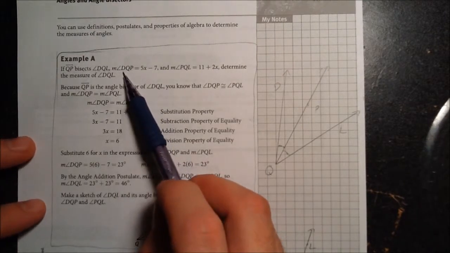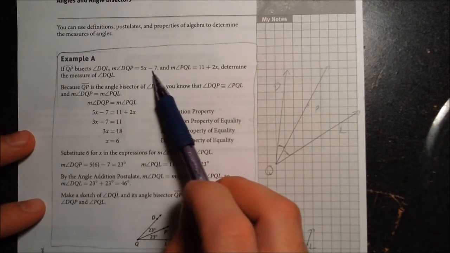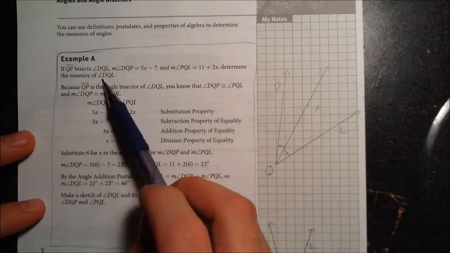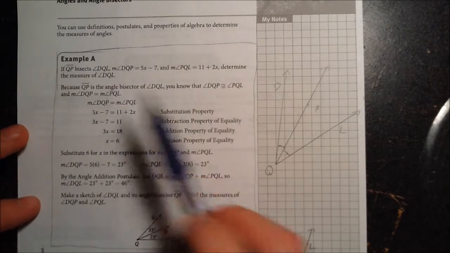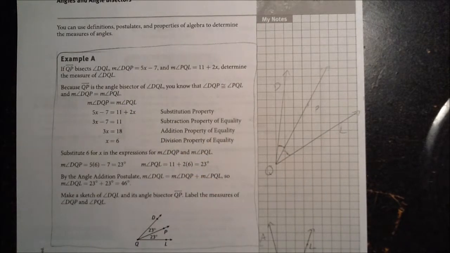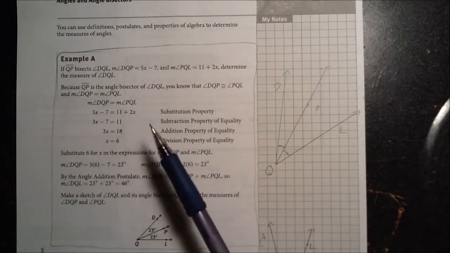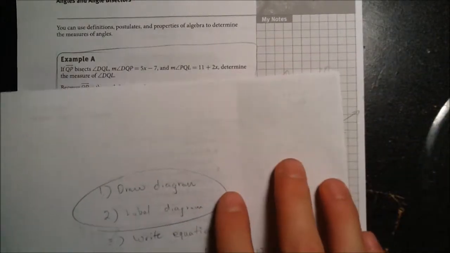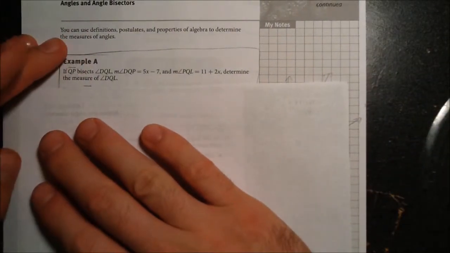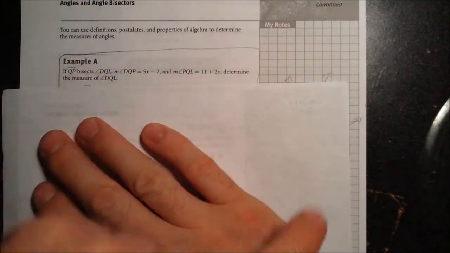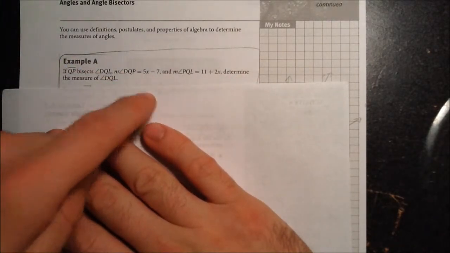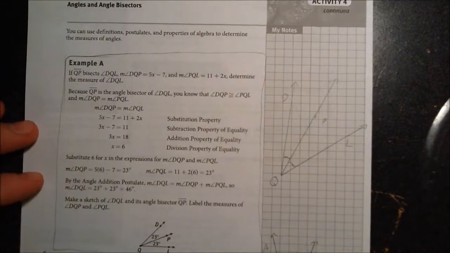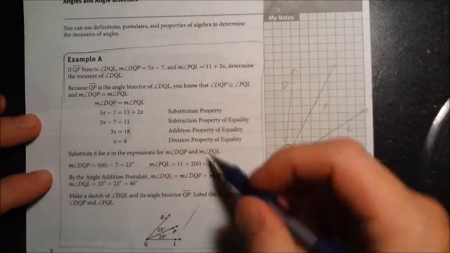It tells us that the measure of angle DQP is equal to 5x minus 7. The measure of angle PQL is 11 plus 2x. Determine the measure of angle DQL, which is the whole thing. So here is an explanation of how you would go about this problem. If you want, it'd be an awesome idea to just cover that up and read this, make a diagram, label your diagram, set up an equation, solve for your variable, and then plug it back into your expressions. That'd be really good practice, and then you can just check your answer here.